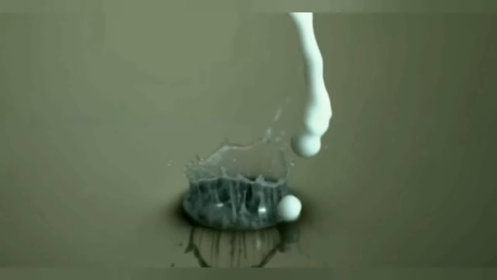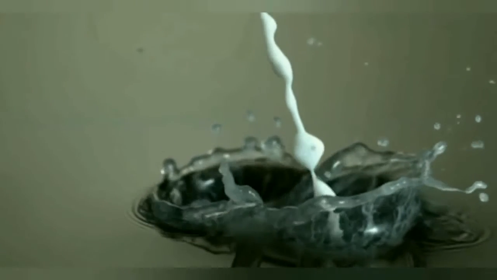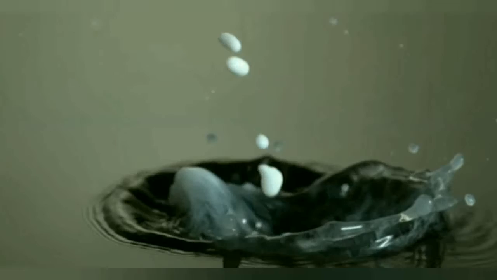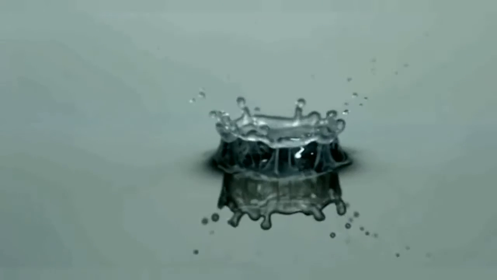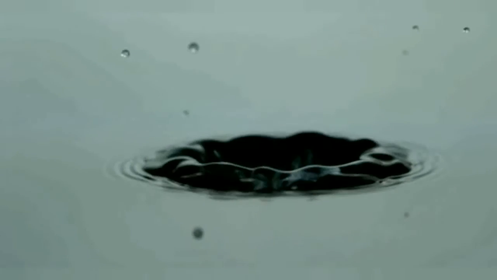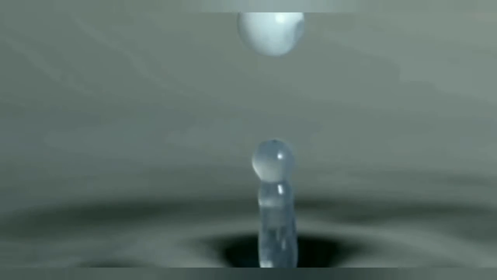In order to understand surface tension, put a small quantity of milk into water. This is actually too fast to see, but watch what happens in ultra slow motion when droplets of milk hit the water surface. Instead of breaking, the water surface stretches, bouncing the milk drop back into the air.